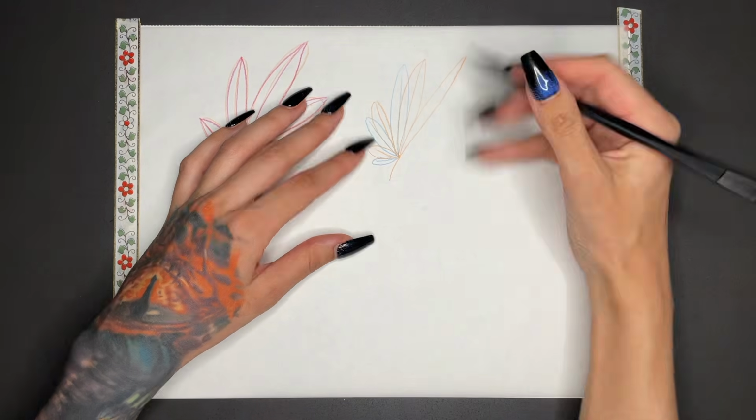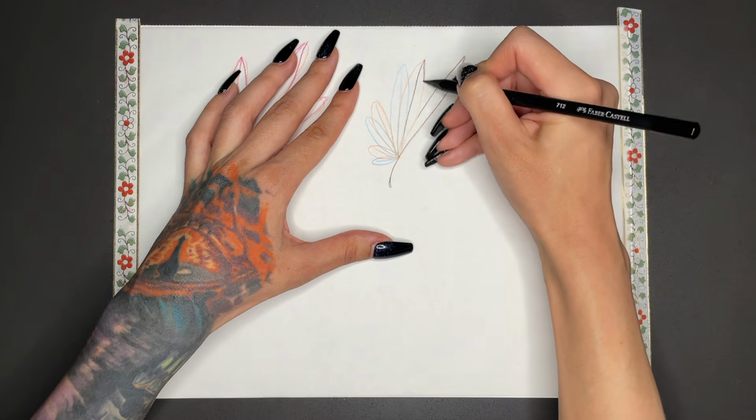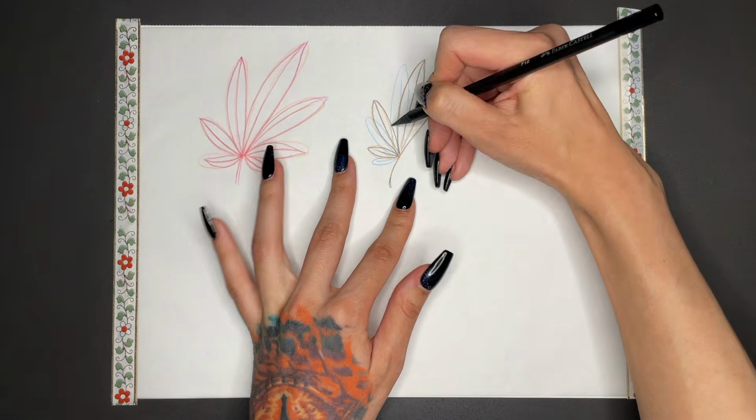Now that I'm going to trace the shape again, I will make sure that while I'm drawing, I'm choosing the outside first, and then for the leaves that are on the opposite side, I will only draw the tips that are visible.